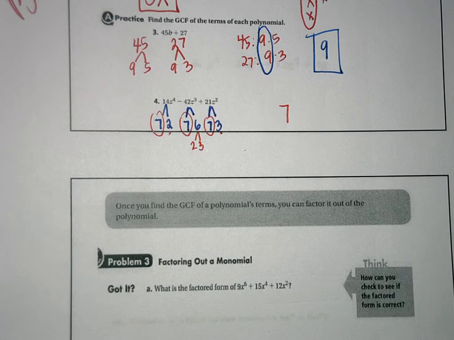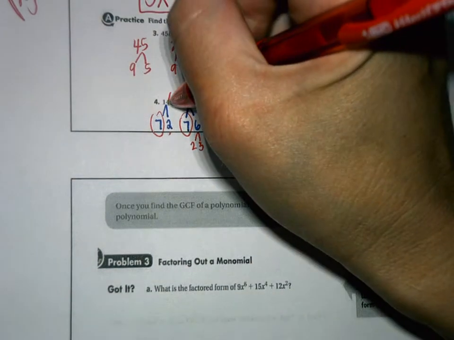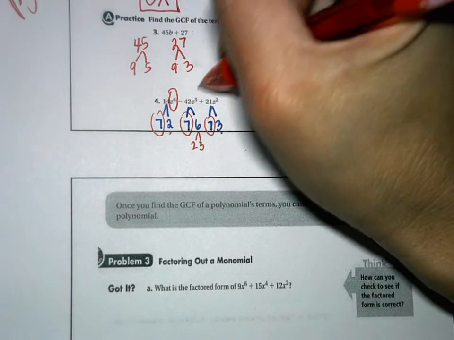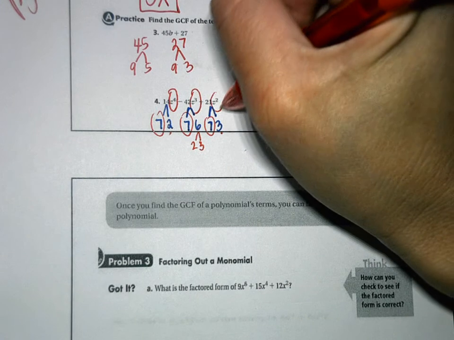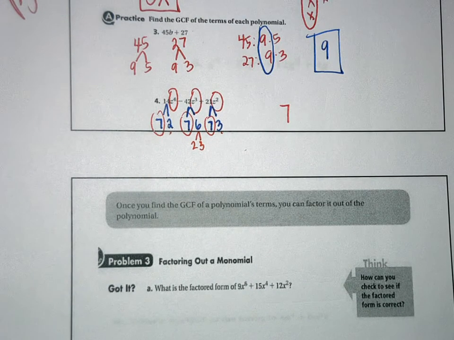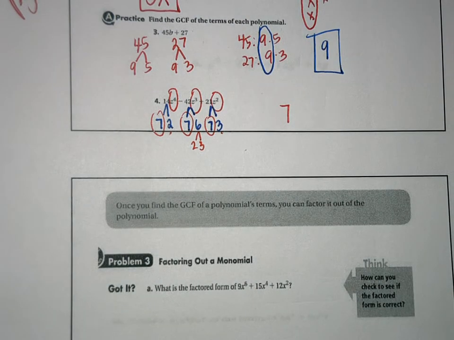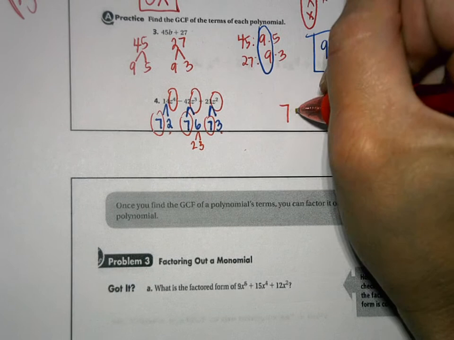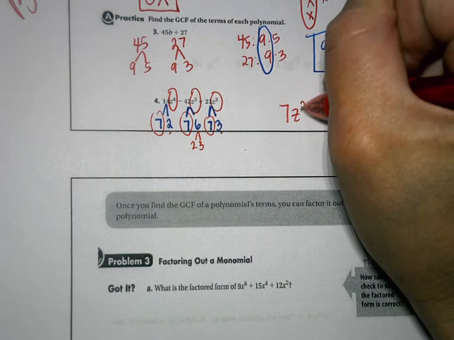When we go and look at our letters, this one has 4 Z's, this one has 3 Z's, and this one has 2 Z's. So all of them have 2 Z's in common. So therefore, the GCF I can take out is 7Z squared.